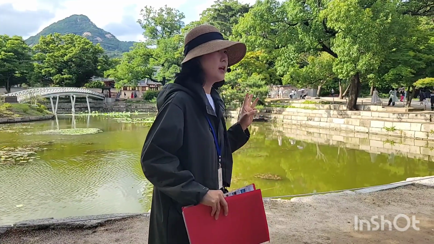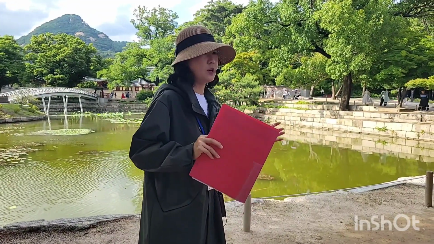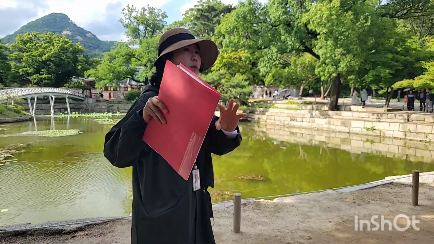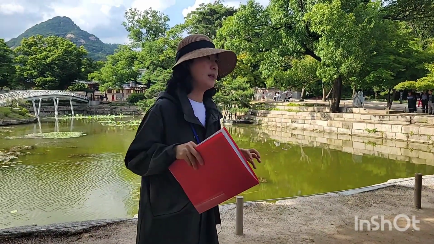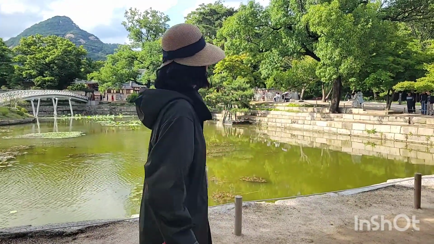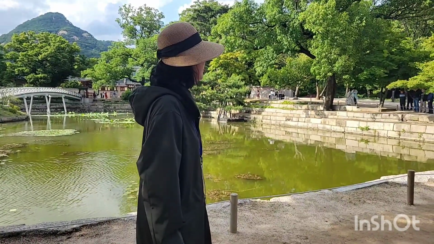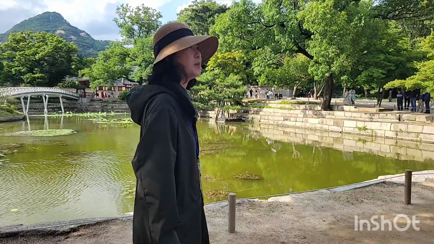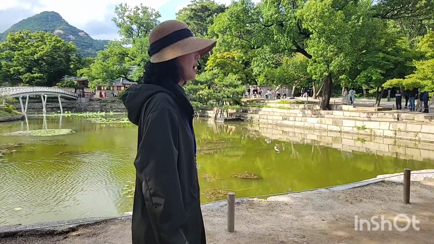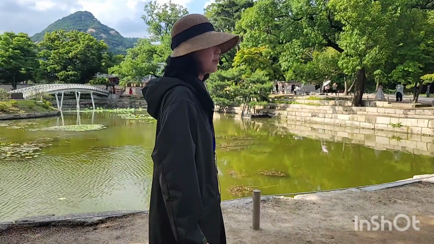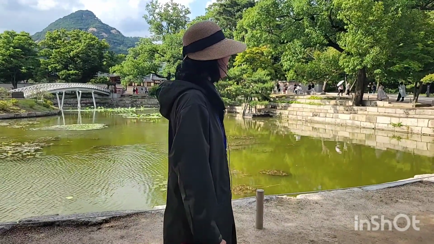And for 35 years of Japanese occupation, the Japanese government building was here and many of the palace buildings were removed. And actually that was the first building to be destroyed to hide any evidence of their crime. That private residential area was restored in the year 2006.